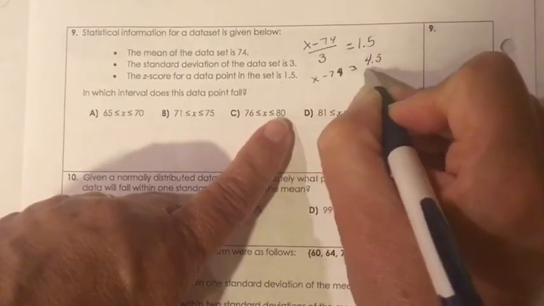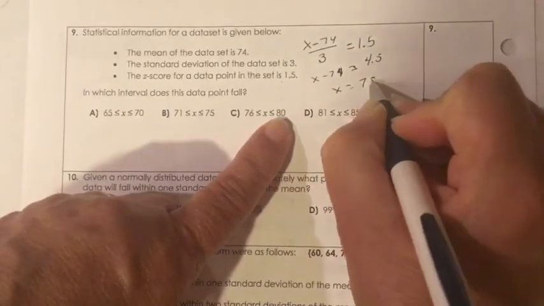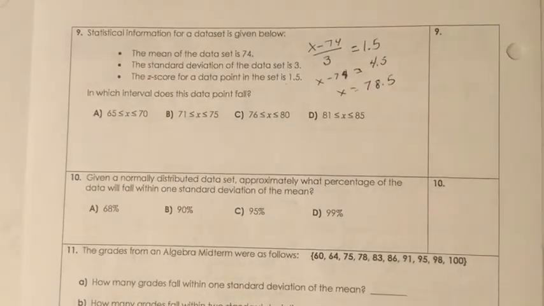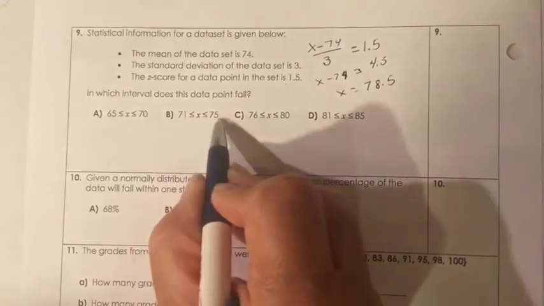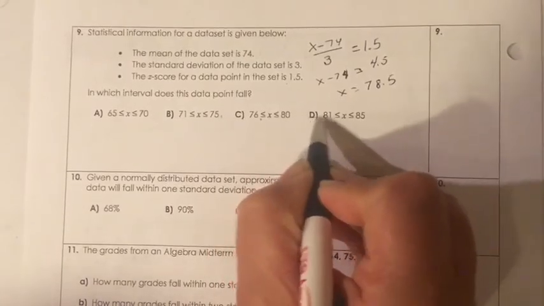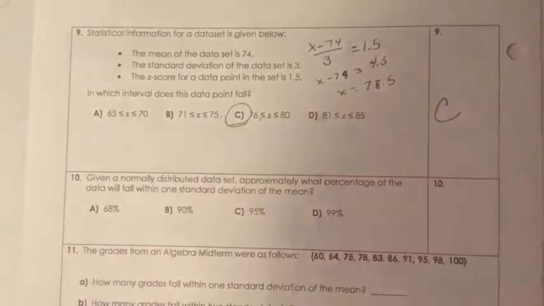And then I'm going to add the 74 to both sides, and I'm going to get a value of 78.5. So now I have to figure out where the 78.5 falls. It would be out here, it'd be this one, because this one starts too high. The answer is C.